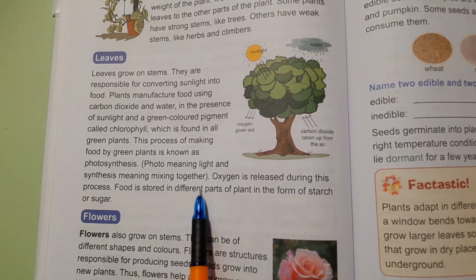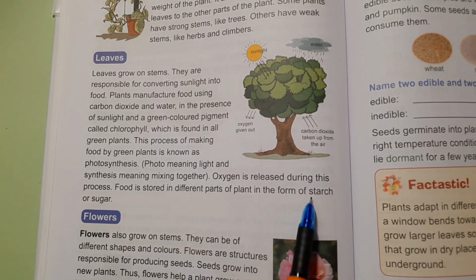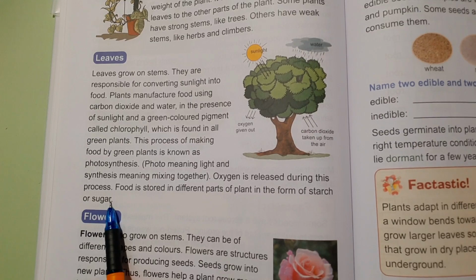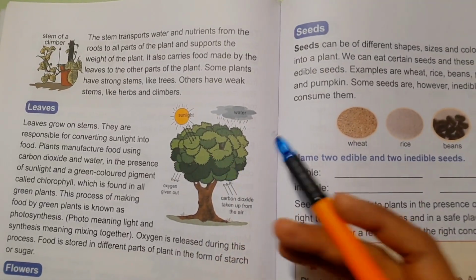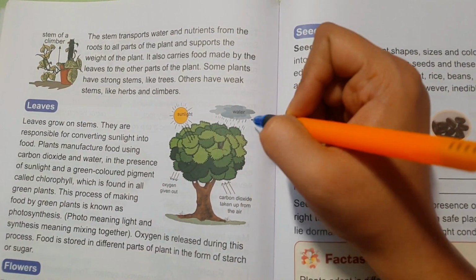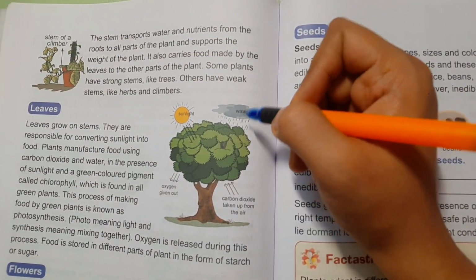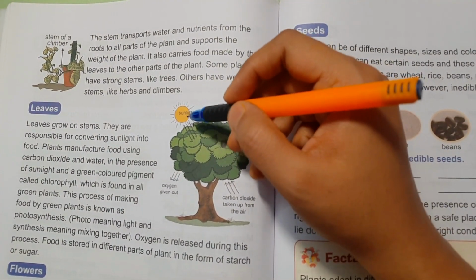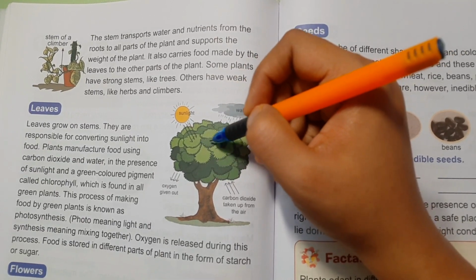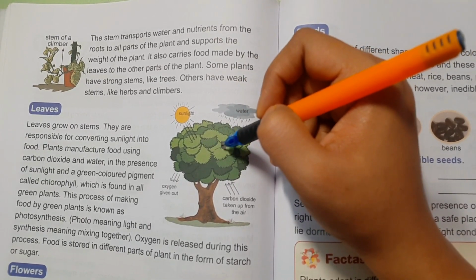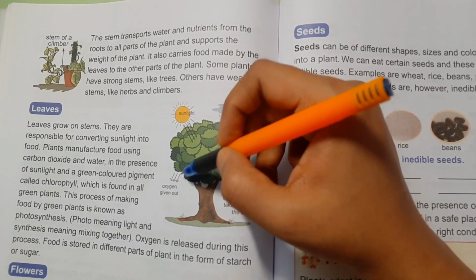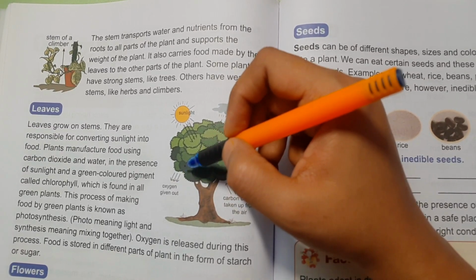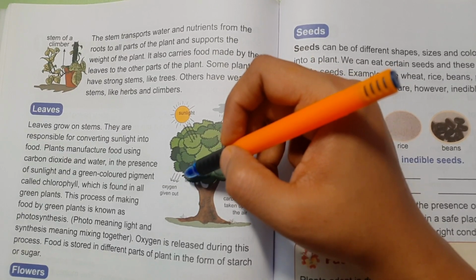Food is stored in different part of a plant in the form of starch or sugar. Now see this diagram. This is a tree, and when it rains and when there is sunlight, there are leaves which make food, and the oxygen is released from the tree during this process.